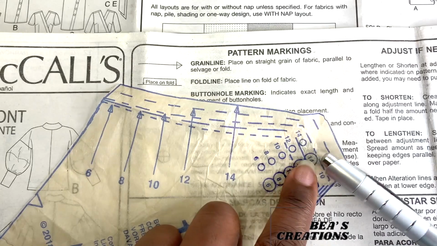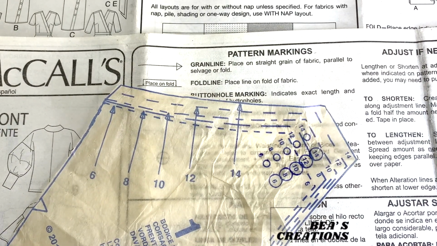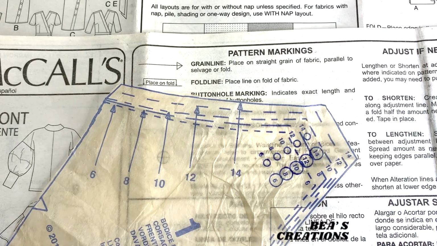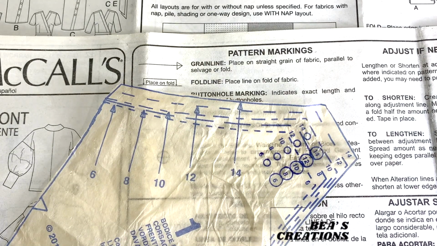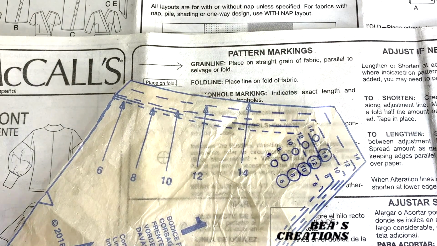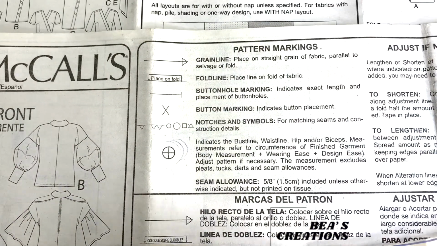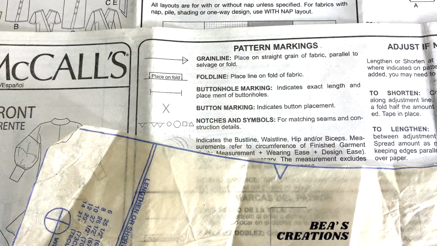It's very important that you do, because later on when you sew your fabric, when the directions call for you to match the big circle, match the small circle together, you have to have them there so you know, okay, I'm sewing it right. The same for your notches. You want to make sure that you transfer them all. When you have to match them, they match.